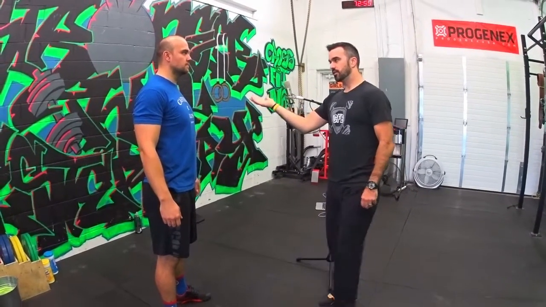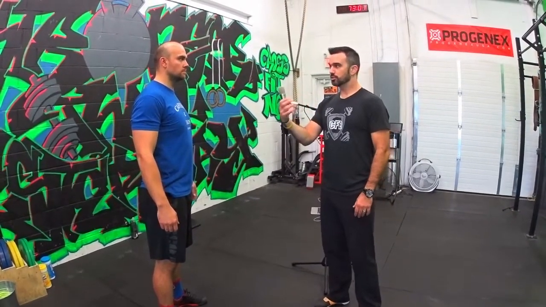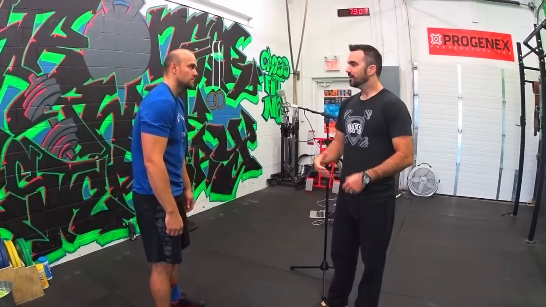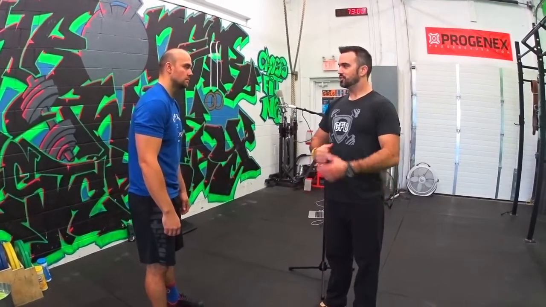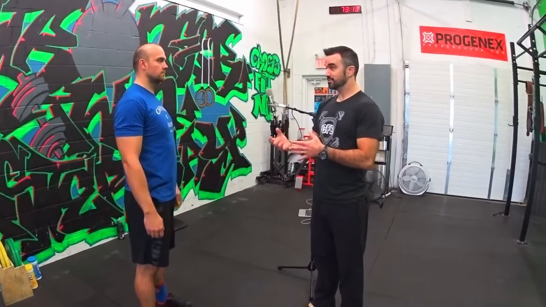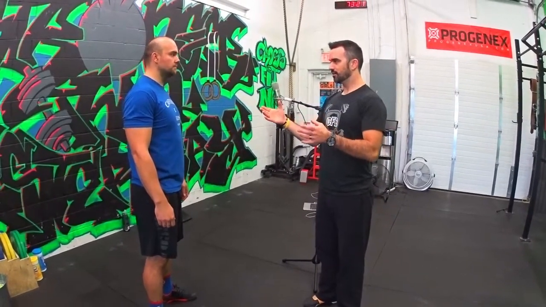Oftentimes, especially with the overhead position, we'll go over this later, your body will look to create stability, and because most people are desk jockeys and sit at a desk all day like this, with their abs shut off, all they do is hyperextend their back, jam the joints together, and they're stable. The problem is that you have nowhere to move, okay? And as much as we try to do movements perfectly, they never are. There's always issues here and there, right?